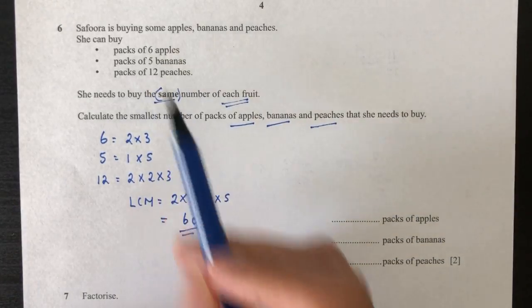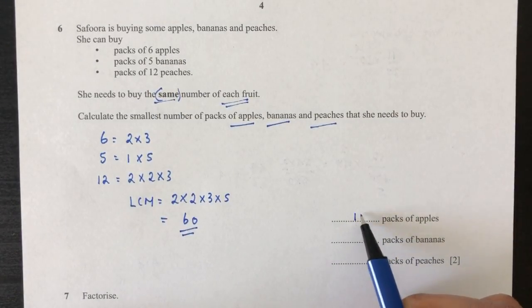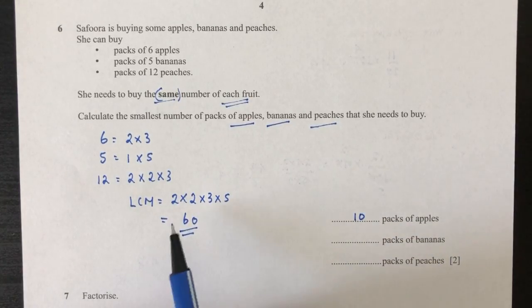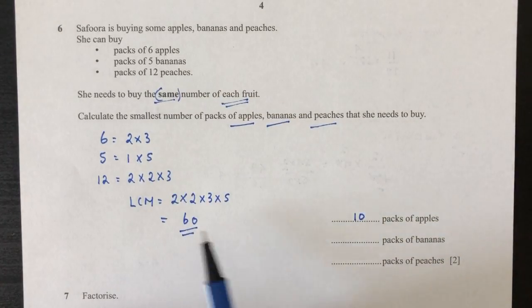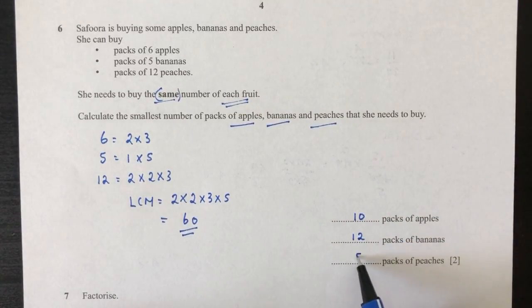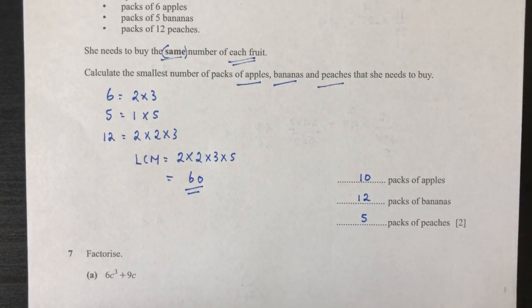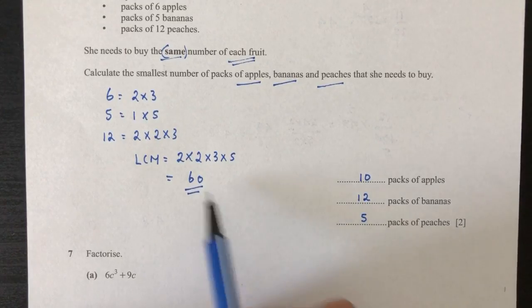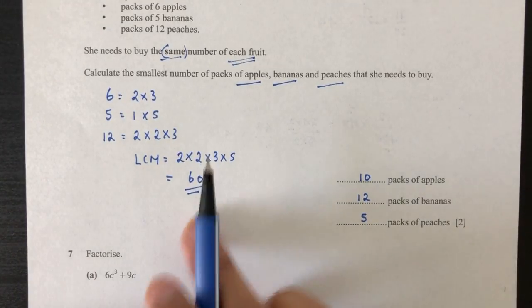So the pack of 6, so that will be 10 packs of apples. And now for banana, 60 divided by 5, you have 12 packs of bananas, and peaches, that will be 5 packs of peaches. So for each kind of fruit they need to buy 60 of them. That's why we have to find the LCM.